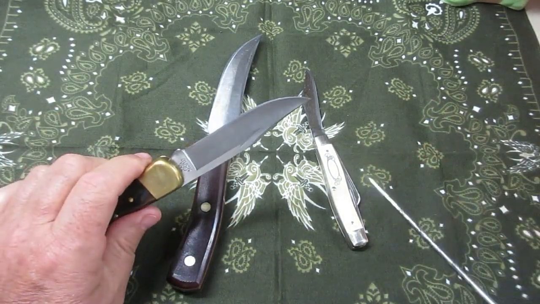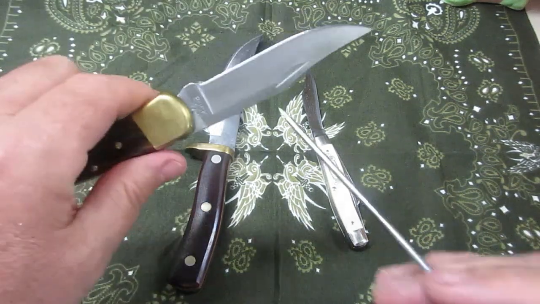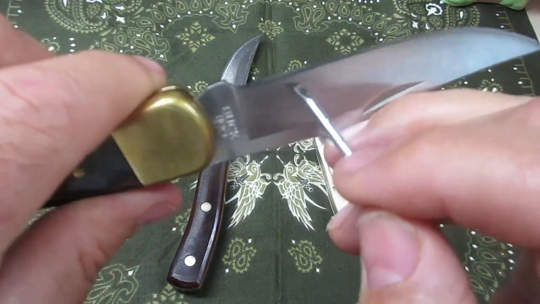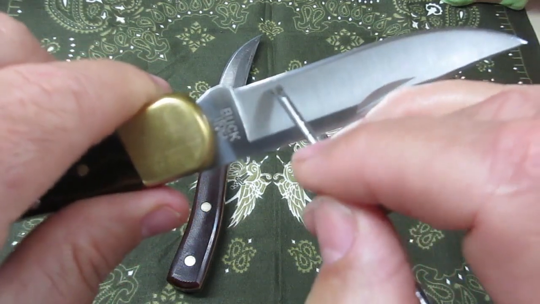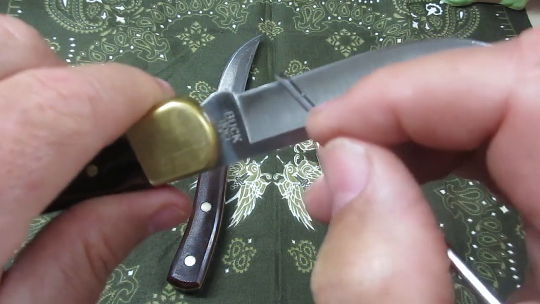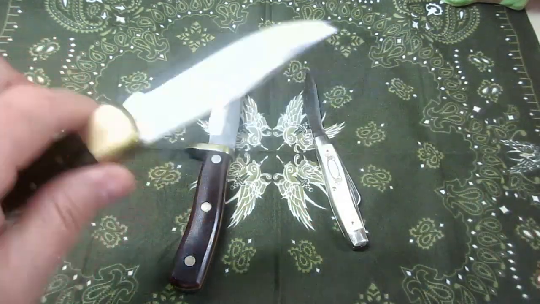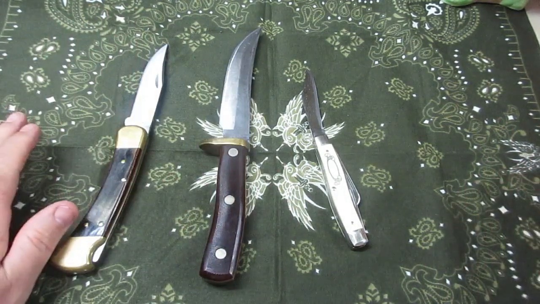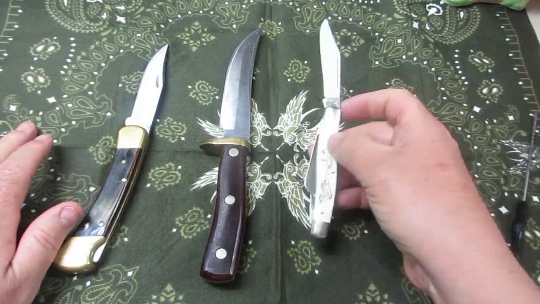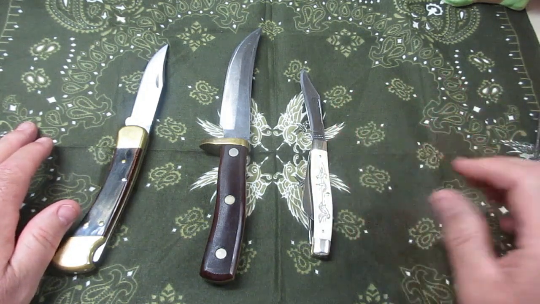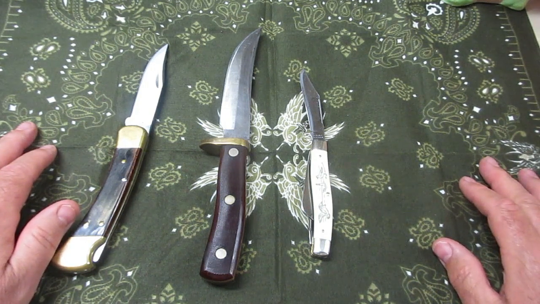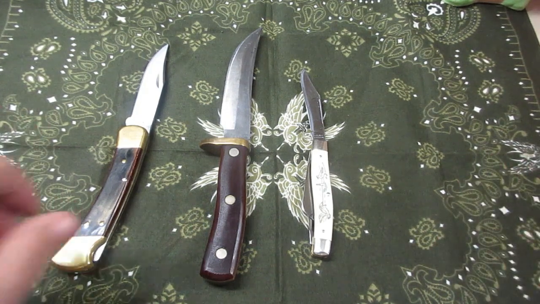That is a grind. When I say bevel, I'm specifically talking about here to the apex. Period. Okay? I don't care what anybody says or the way anybody else talks about it. When I talk about a knife, this is what I mean. These are the geometry terms that I use for a knife.